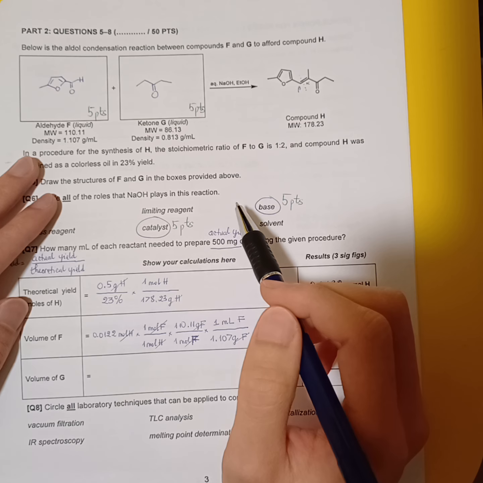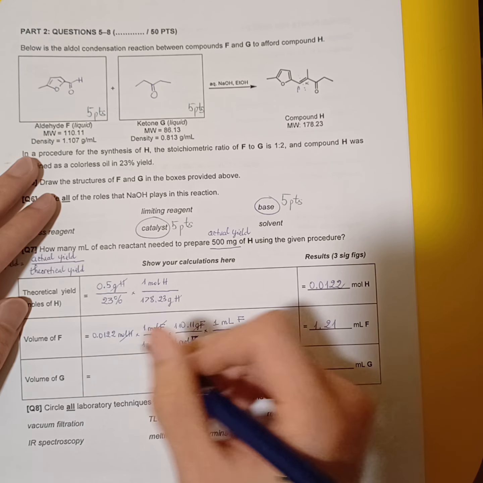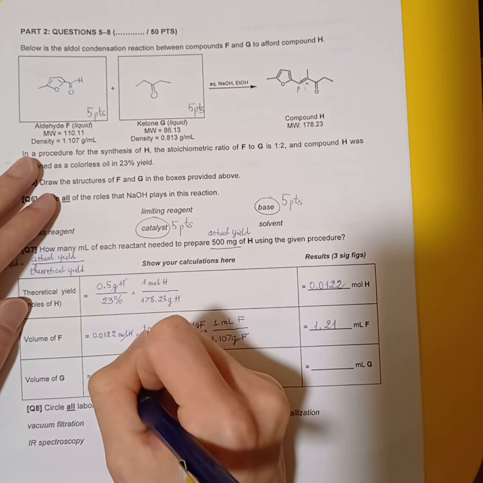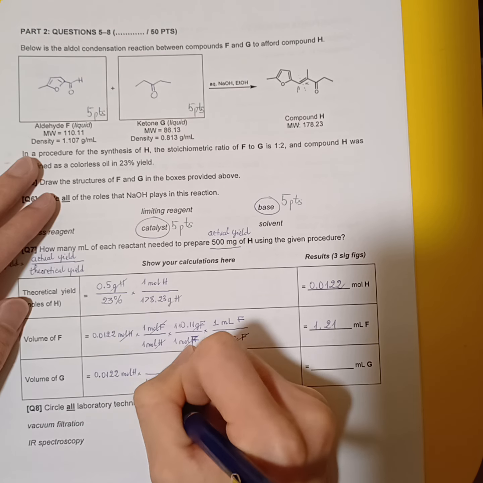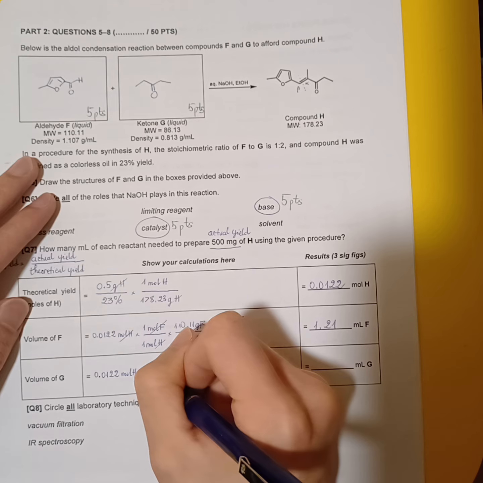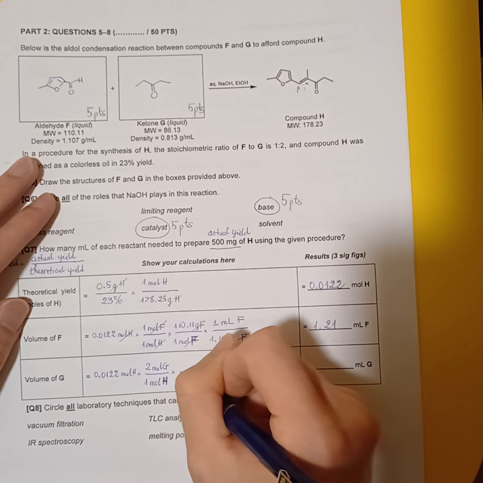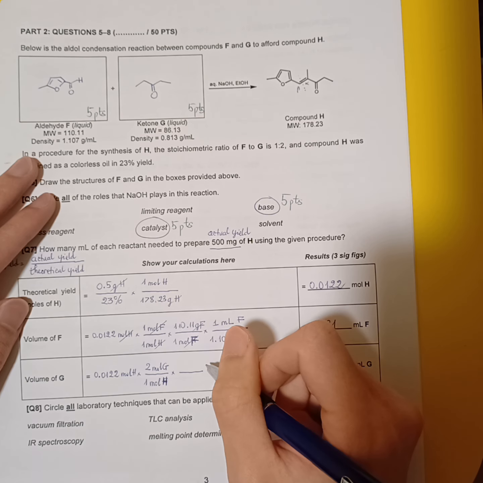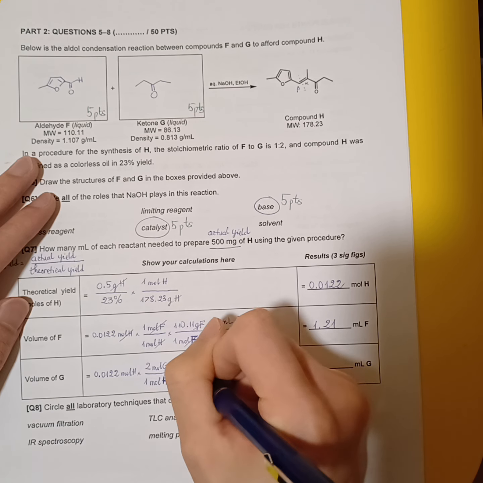So it means that to produce 1 mole of compound H, you need 2 mole of ketone G. So for 1 mole of product H, you need 2 mole of ketone G. And we remove the mole of G by using the molecular weight of G, and then the density of G.